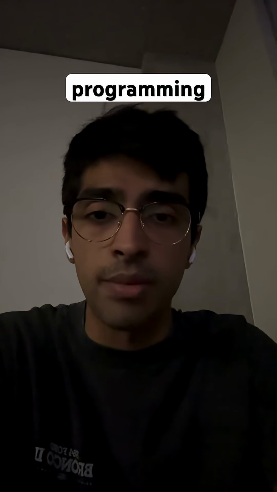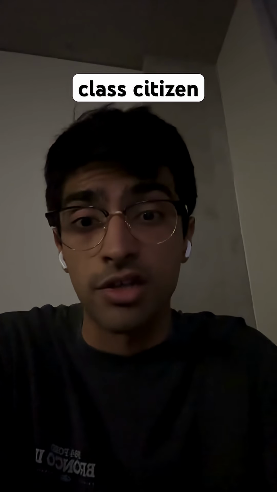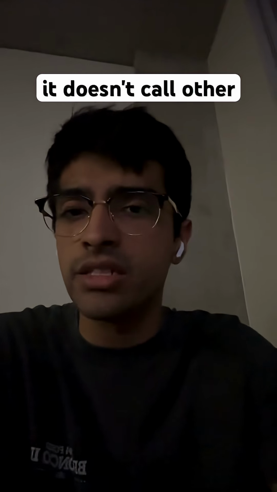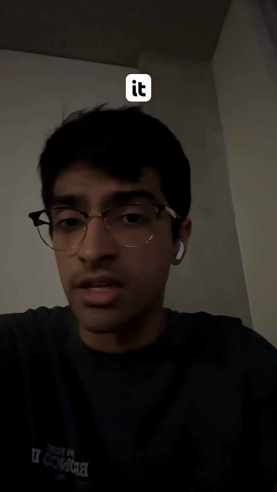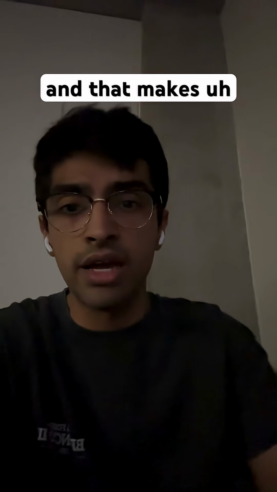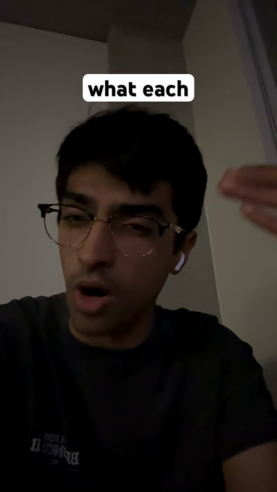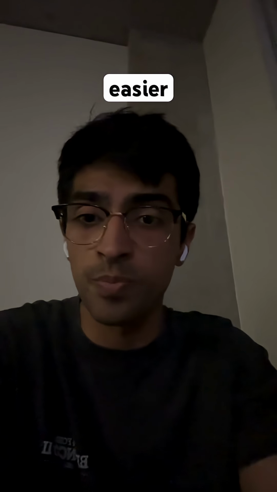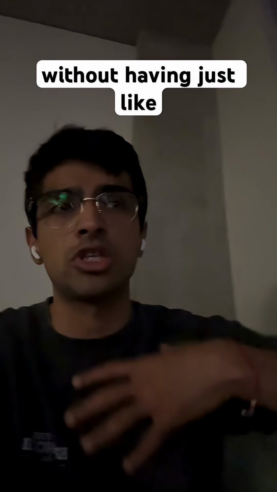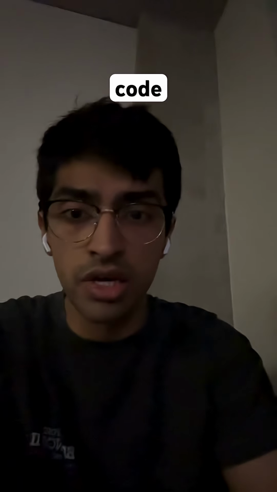Now, functional programming believes in pure functions or first class citizen functions, which basically mean that each function does one job and it doesn't call other functions within it. So you're not going to have a function with a bunch of other methods or functions within it. And that makes understanding what each part is doing slightly easier. Now, you might still need to have multiple functions without having huge amounts of spaghetti code. And so how do you do that?